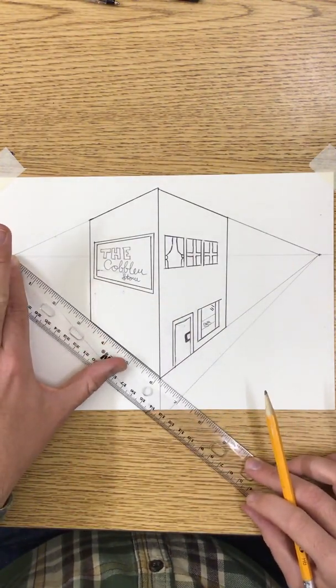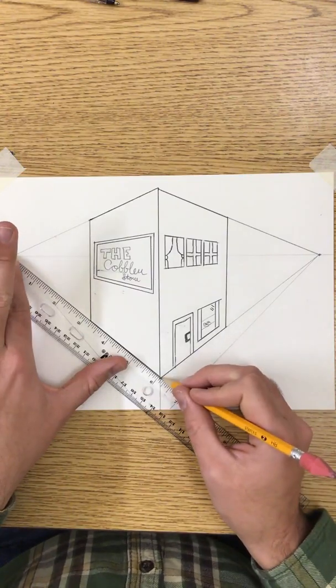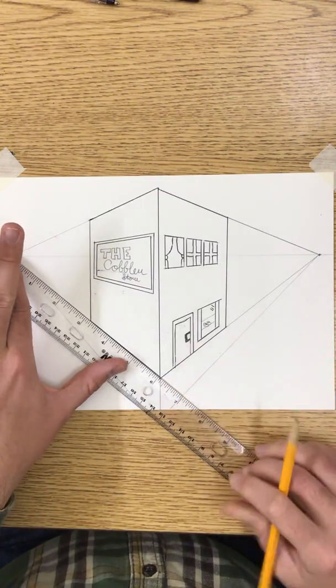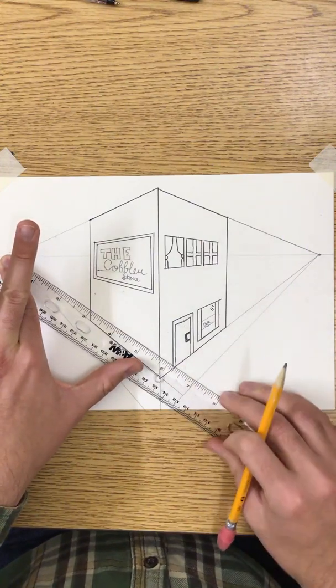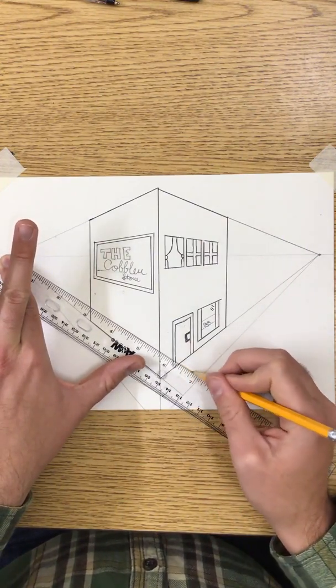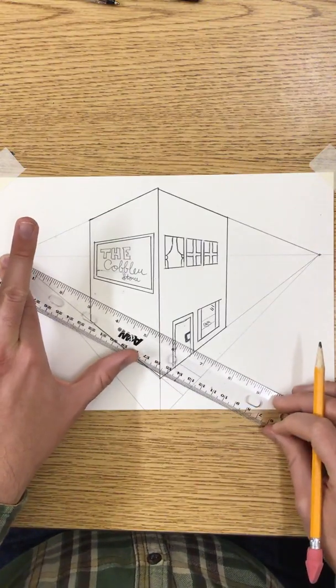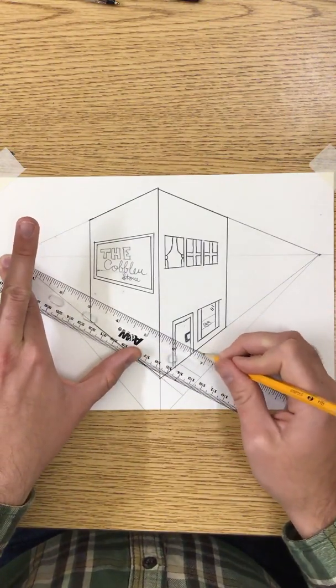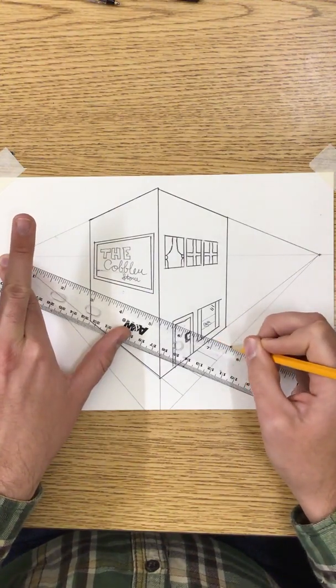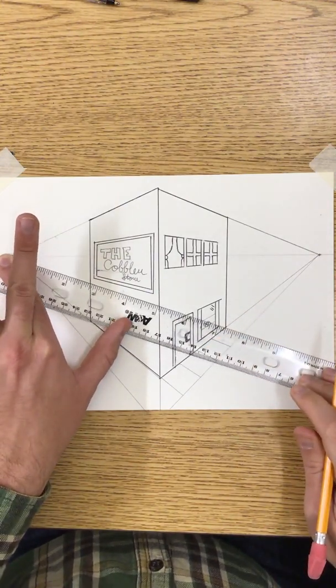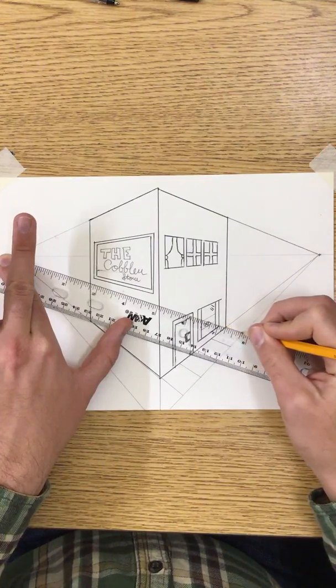We are going to start right here at the base, and draw a line from the building to the edge of our sidewalk. We pivot from the building to the edge of the sidewalk, again and again.